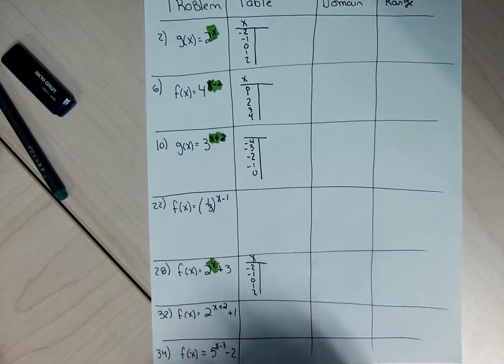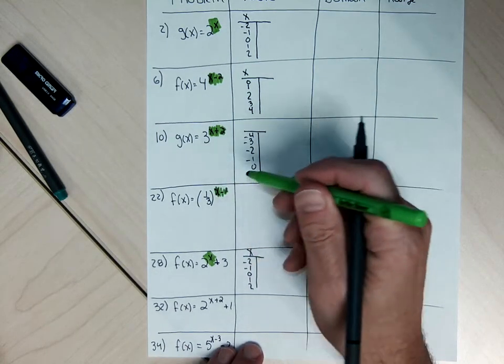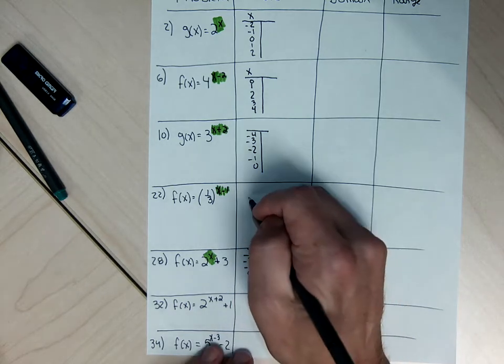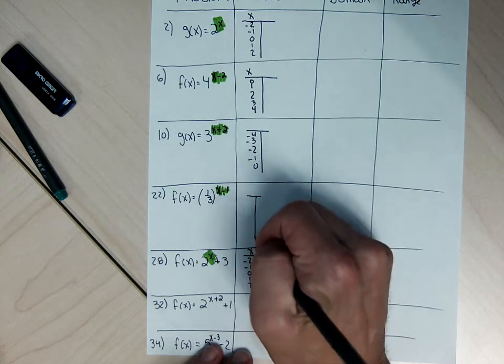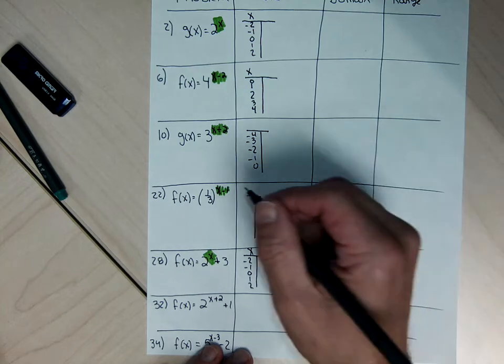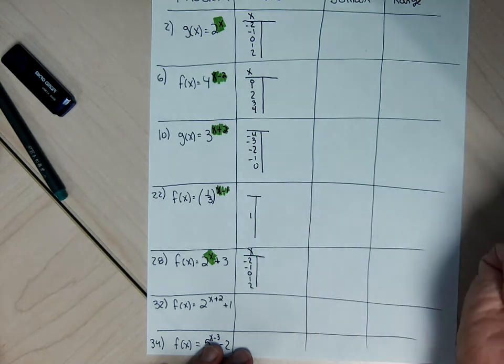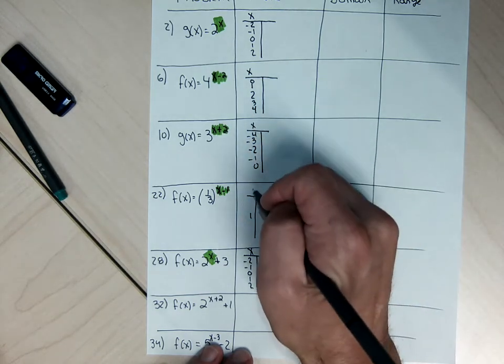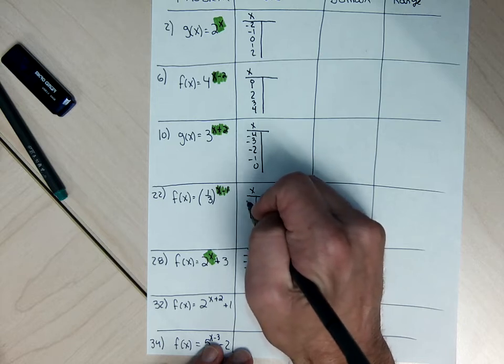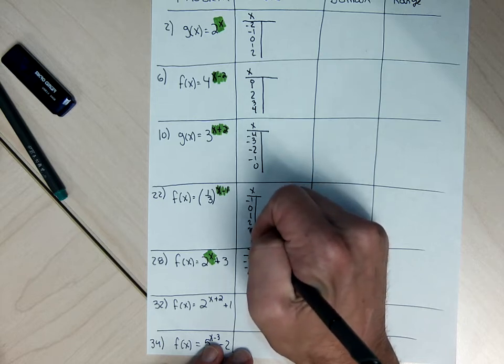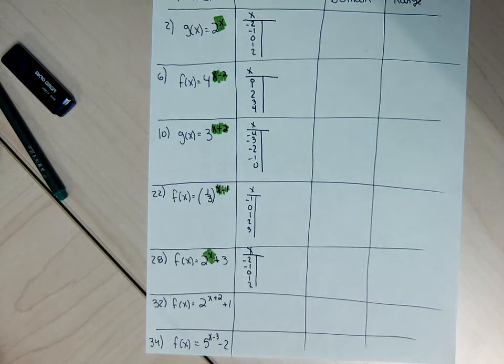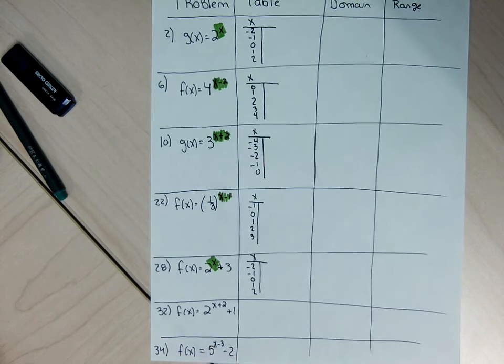The exponent on problem 22 is x minus 1. Again, if I'm going to make a table for this, because the exponent has a subtraction in it, I'm just going to change the sign of that -1 to +1. Put that in the middle of my x column, go smaller and then bigger. And those are the values I'd use. And then I'd get my y's either by hand without a calculator, one line at a time using my calculator, or using the table feature on my calculator.